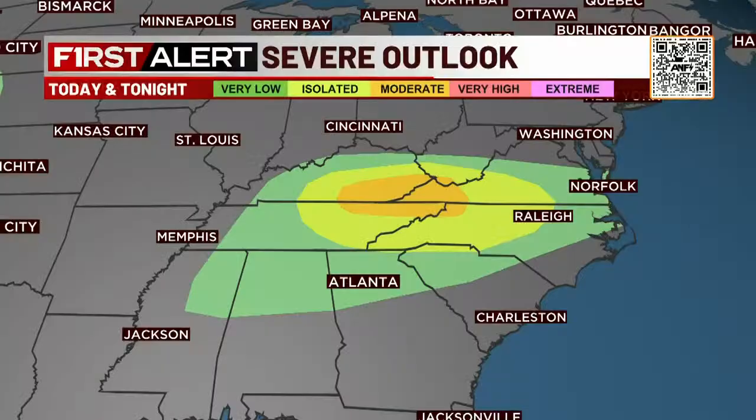So the reason that I thought it was timely today to go through this is because there is a severe weather risk across the eastern United States, really the southeast. Bulk of this will be in the Smoky Mountains, parts of the Tennessee Valley, but you can see here in North Georgia, we are under a level 1 risk for severe weather.